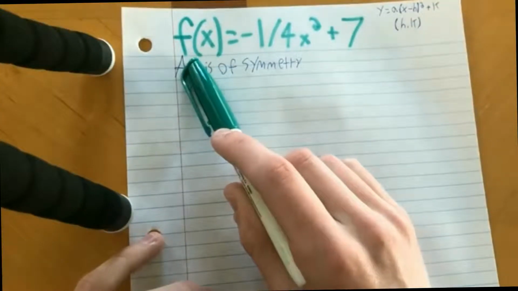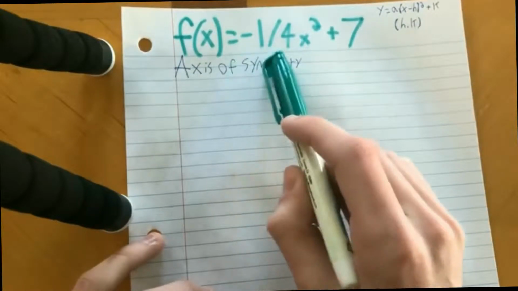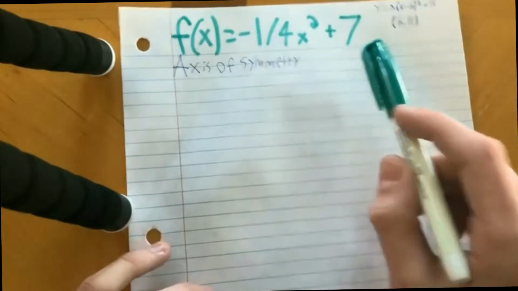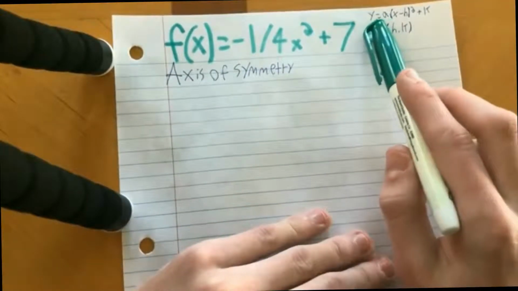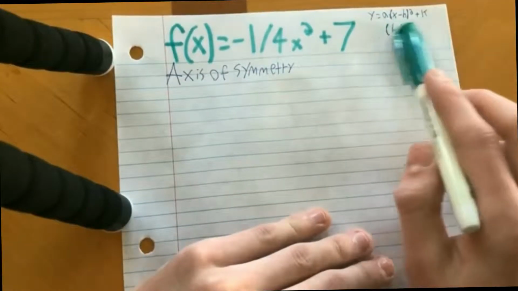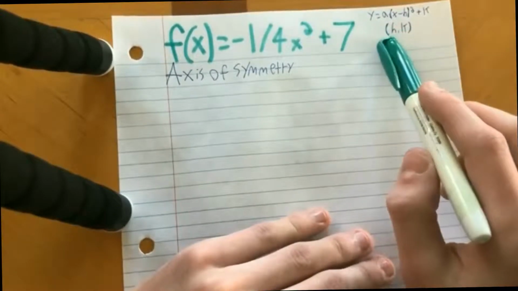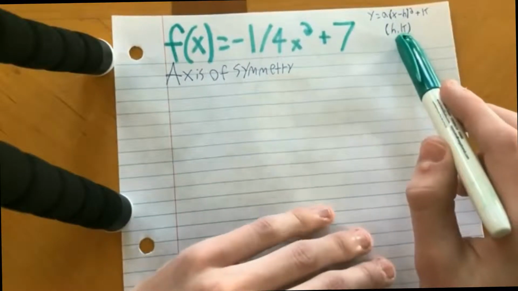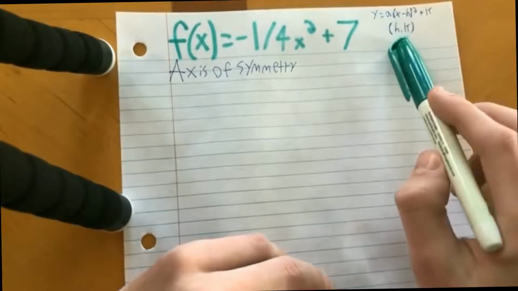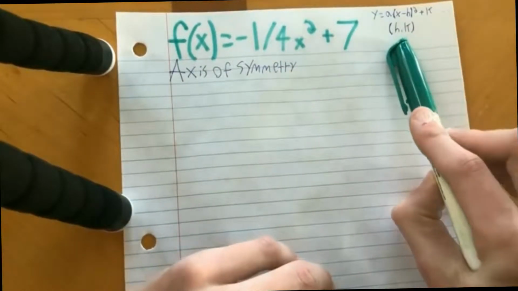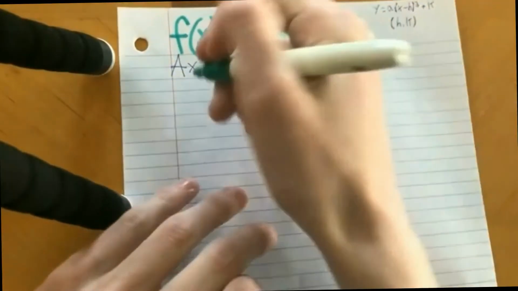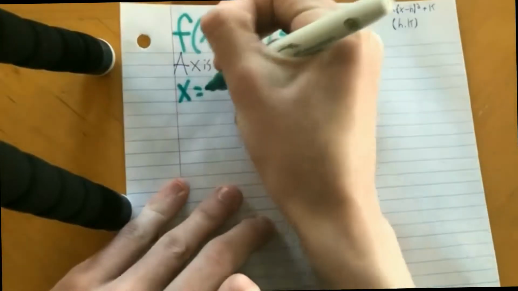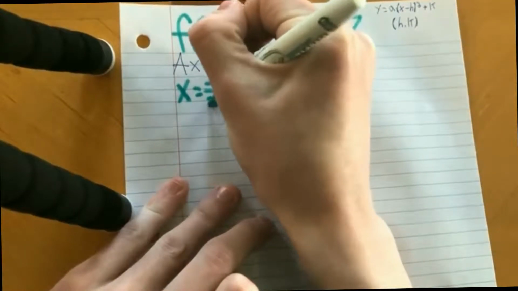The equation that I want to use is f of x is equal to negative 1 over 4 x squared plus 7, and that is in vertex form. Right here, I have the vertex form equation written down, and then this coordinate is actually what's going to help me find my vertex in a second. But first, I do want to find the axis of symmetry, and remember that is, of course, x is equal to negative b over 2a.